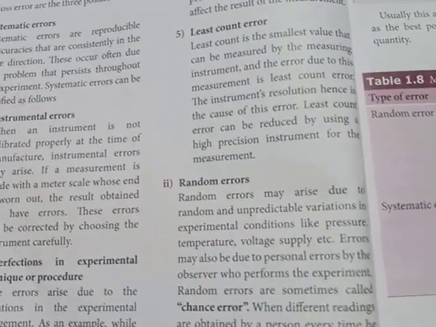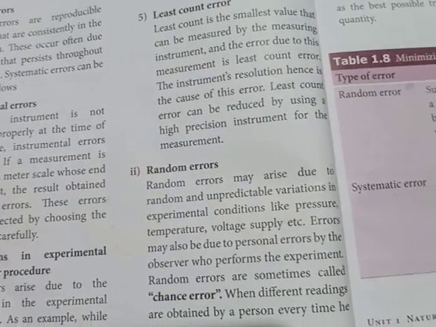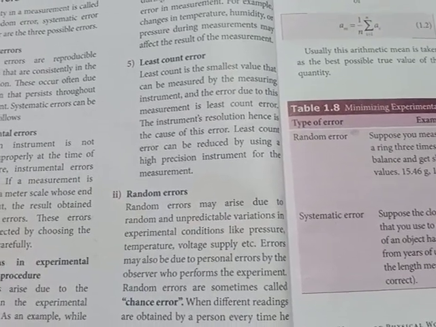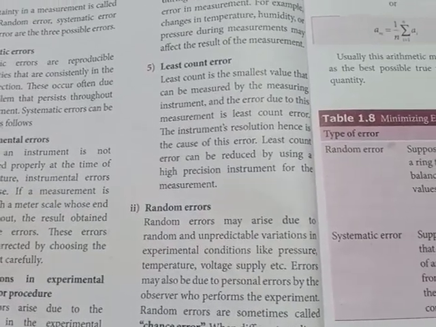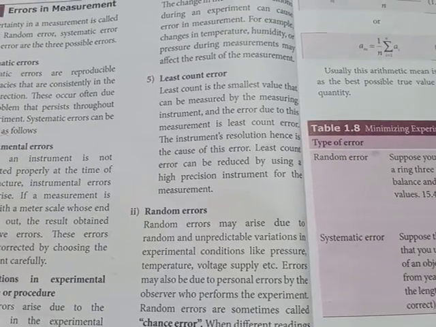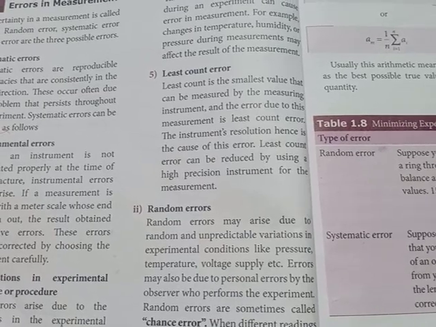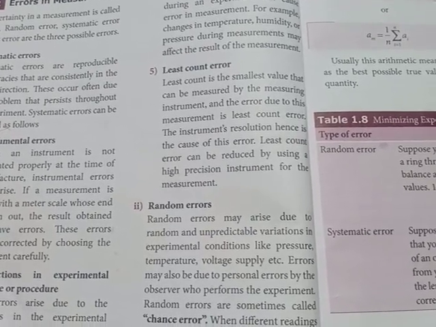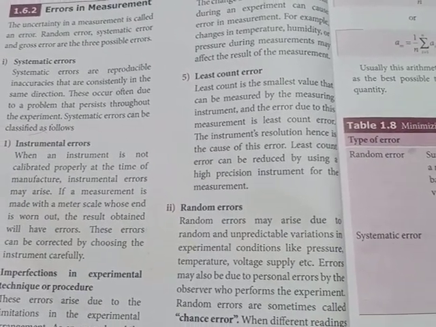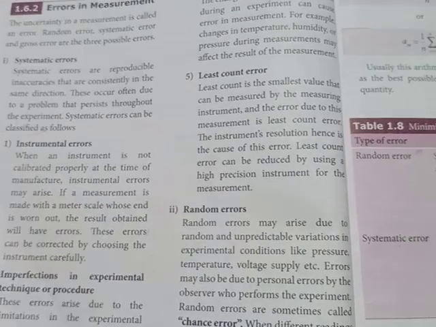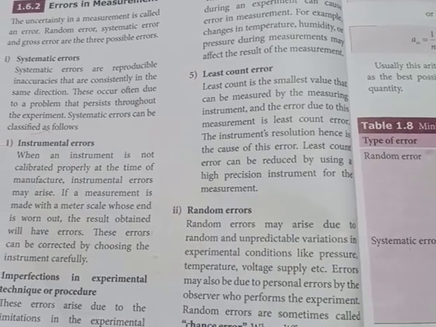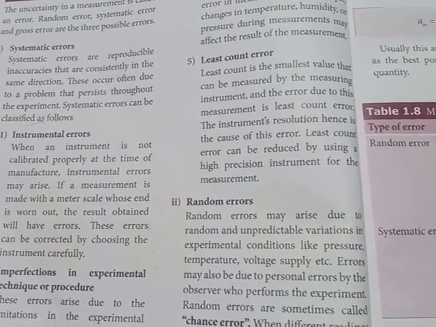if there is a change in the outside pressure or outside temperature, then carelessness of the person while doing the experiment, then least count error. These are the problems due to which a systematic error occurs.